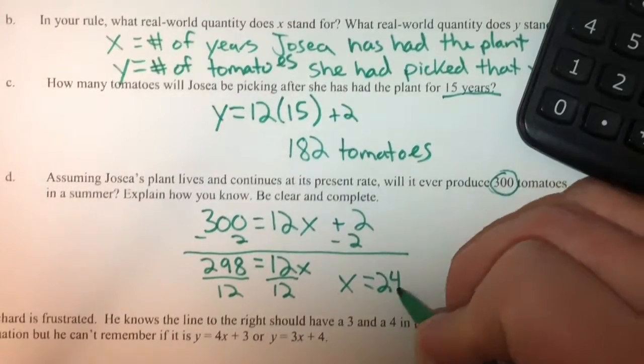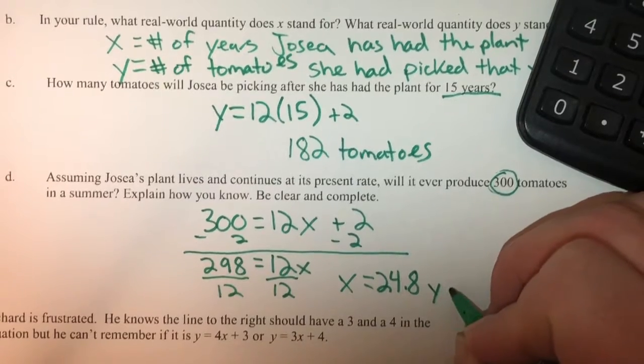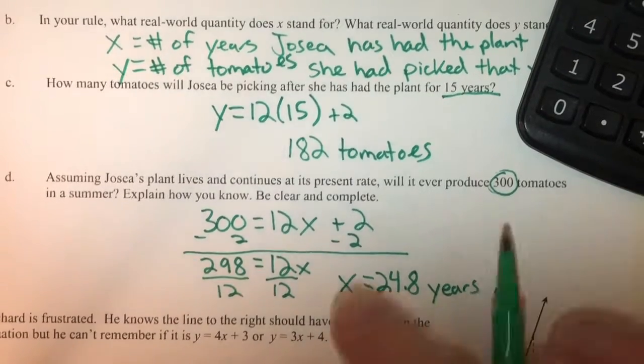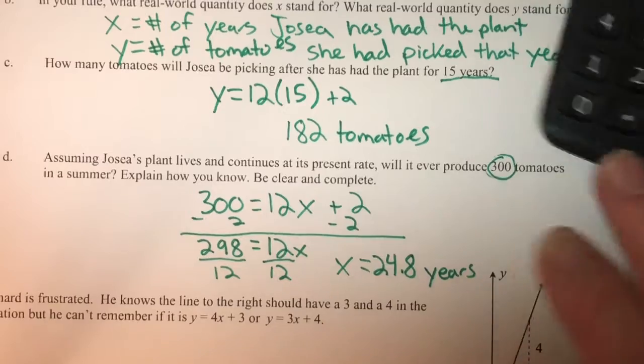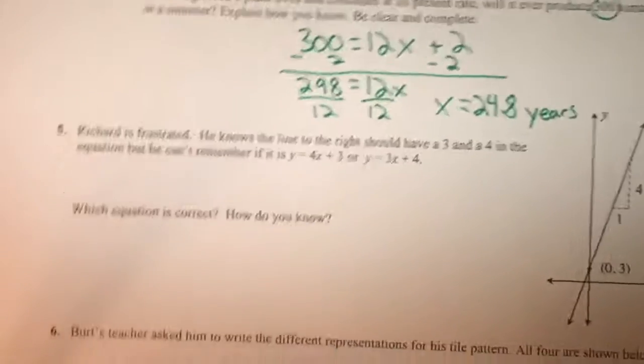24.8 takes about 24.8 years. So almost 25. If you put something like almost 25, that will probably be okay for that. Yeah, 24.8 is fine. So just that decimal will be totally okay. And then we move on from there.